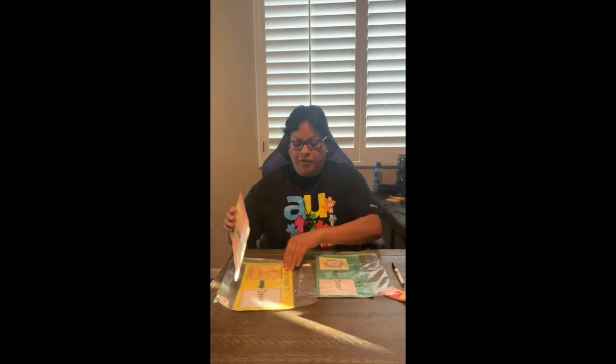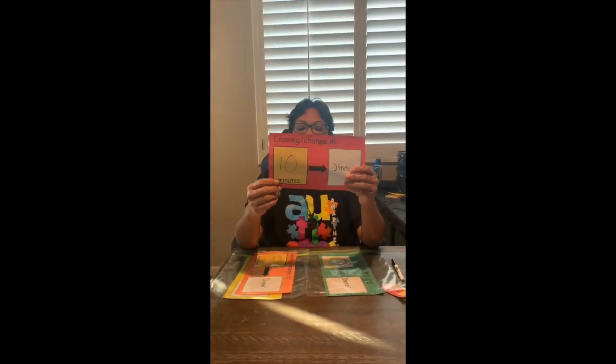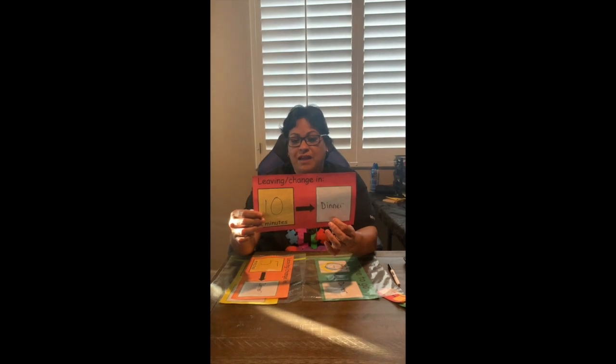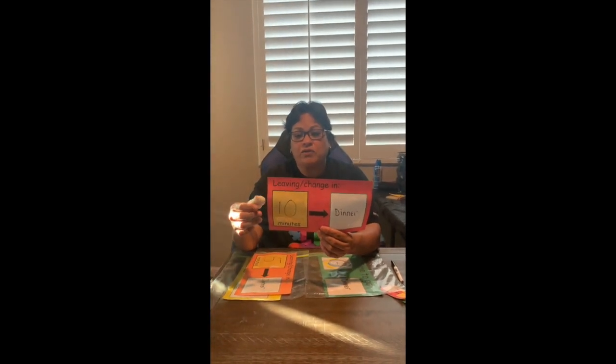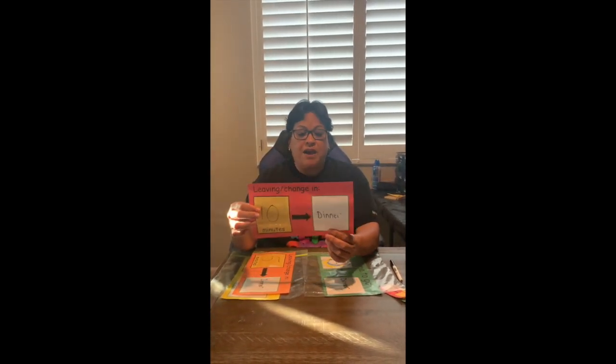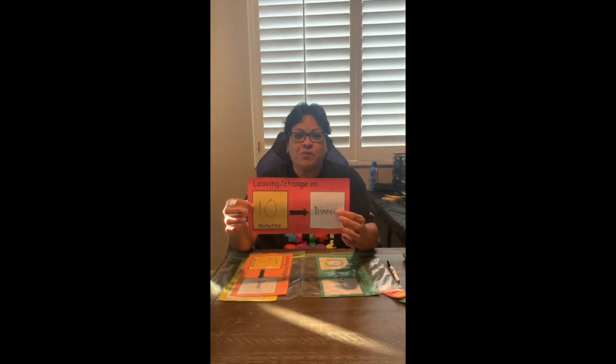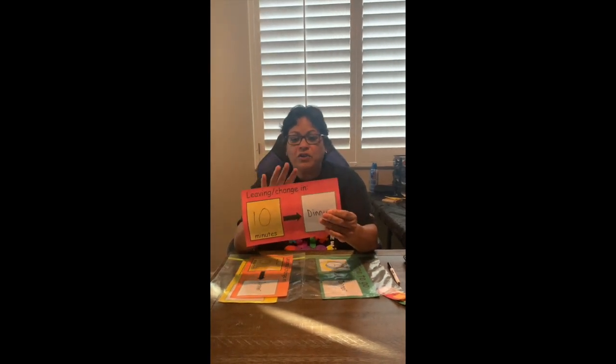So for example, there'll be a total of 4 transition cards. You start with 10 minutes. In 10 minutes, it's time for dinner. This is what we're going to demonstrate today. So you walk over to the child and you give them this card. You don't have to say anything. You rely on your visual. Remember, relying on visuals is better than auditory information.